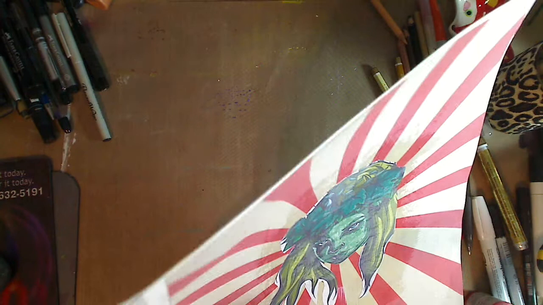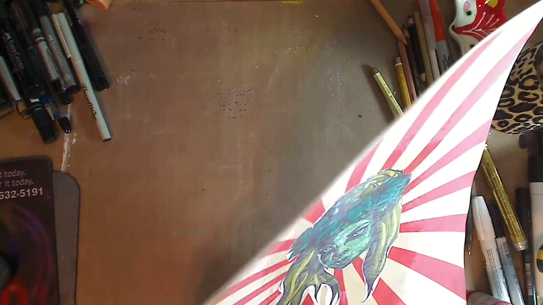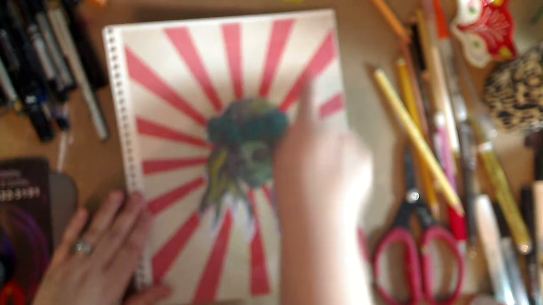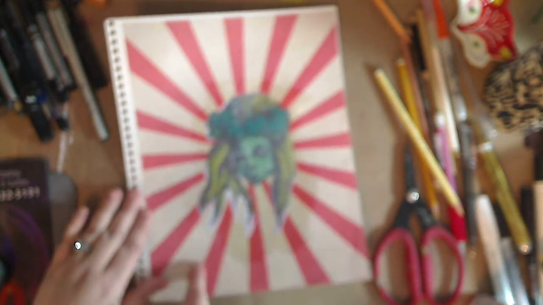Or you can spray it very quickly with, what's the spray called? My favorite spray. It just left my head. Where did it go? Workable fixative, workable fixative. And then just make sure that you have it all down. Almost dry. Sorry, I'm out of focus. Focus, focus. All right, come on.